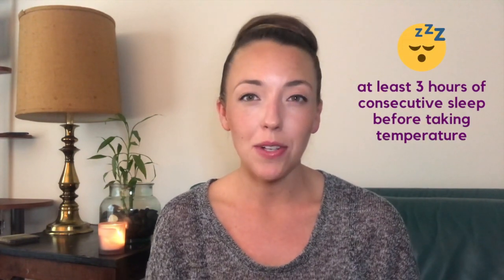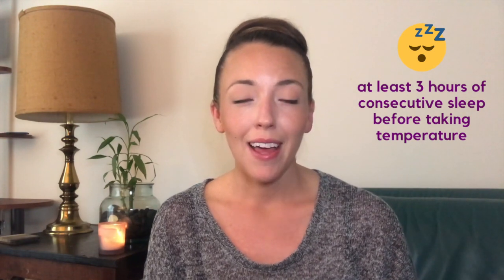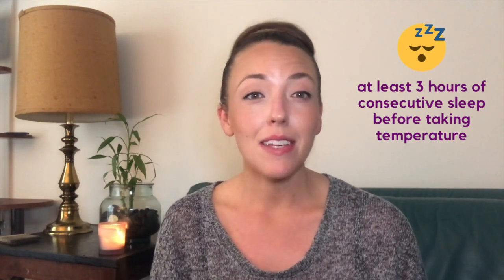All right, and finally, number 5, you want to make sure that you get at least 3 hours of consecutive sleep before taking your temperature in the morning. Now, the reason that this is important goes back to what we were talking about with your metabolic rate and how your waking temperature is a reflection of that metabolic rate. If you don't sleep for at least 3 hours consistently, your metabolic rate doesn't have a chance to get down to that base level. So that's why it's really important.